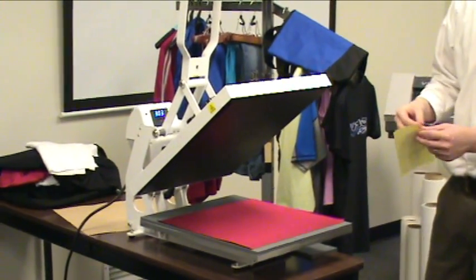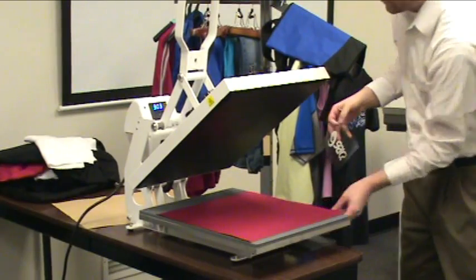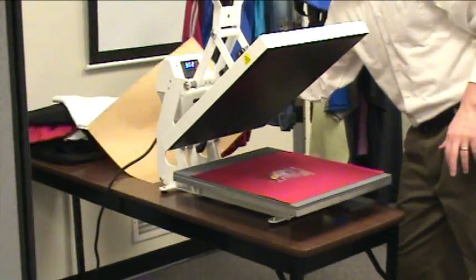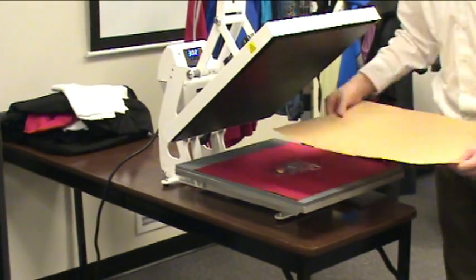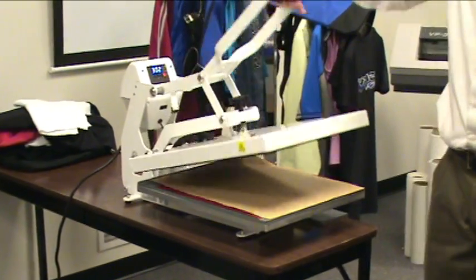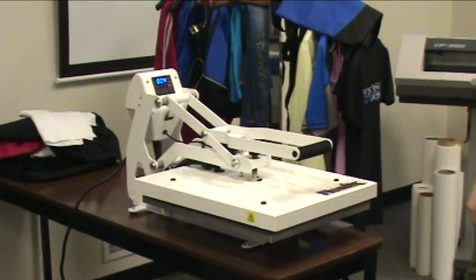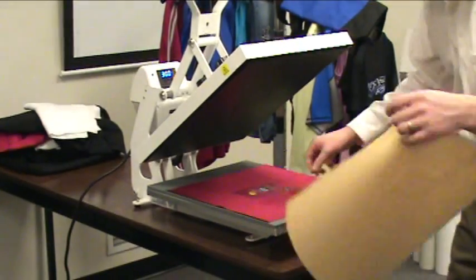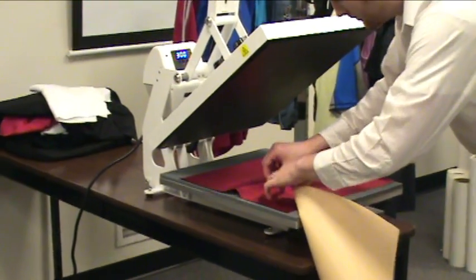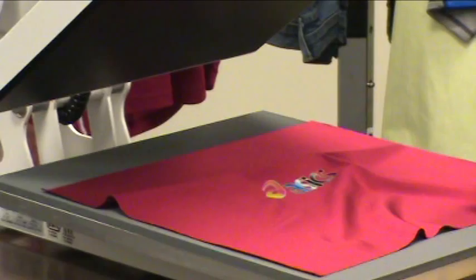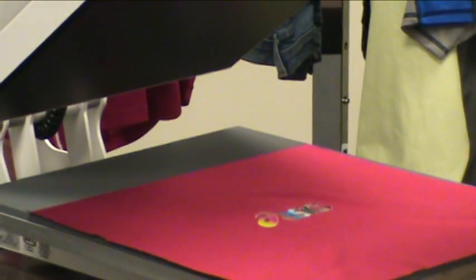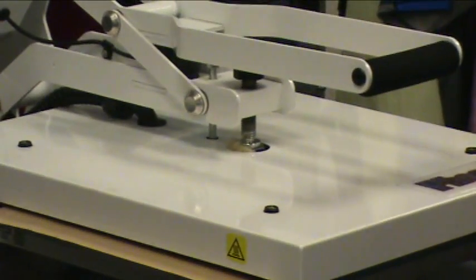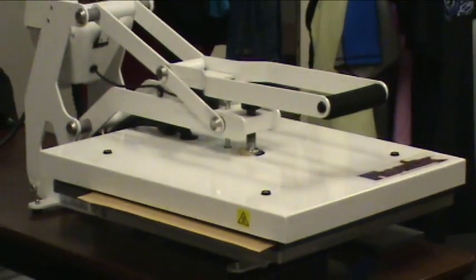So I'm going to grab the design that I've done with the Solutions mask, position that down on my garment. Also want to cover it with a cover sheet. I'm just using craft paper here. I'm going to go ahead and lock the heat press down for 5 seconds. And then peel the backing immediately. After that's done, I'm going to repeat the same process and hit it for an additional 5 seconds. And this just ensures permanent adhesion down to the garment.